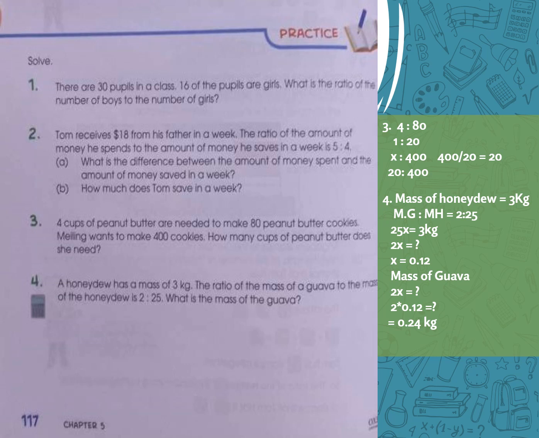First of all, for every 4 cups of peanut butter, there are 80 peanut butter cookies. So for every 1 cup of peanut butter, there are 20 peanut butter cookies. So for 400, we are going to simply divide 400 by 20 in order to get the number of cups of peanut butter. So for 400 peanut butter cookies, 20 cups of peanut butter are needed. Now in question number 4, a honeydew has a mass of 3 kg.